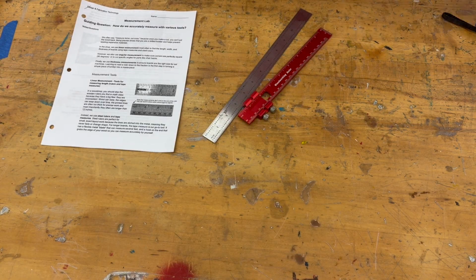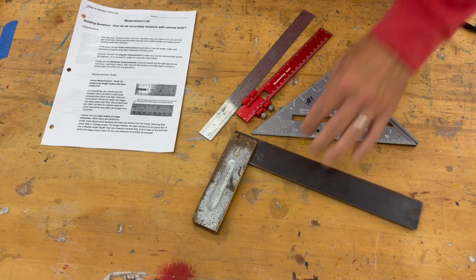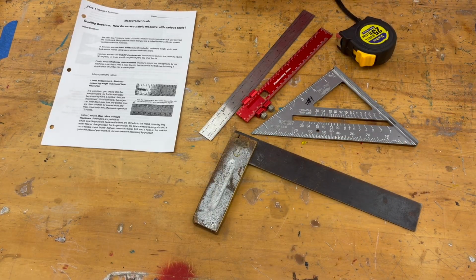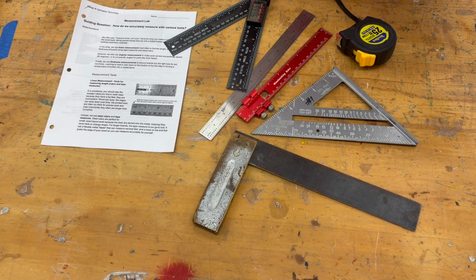All right, welcome back. Welcome to week 2 of my design and fabrication class. And this week is all about measurement. Students have had some time drafting, and I want to introduce them to the idea of measurement and just all the different tools that they might see for measurement.